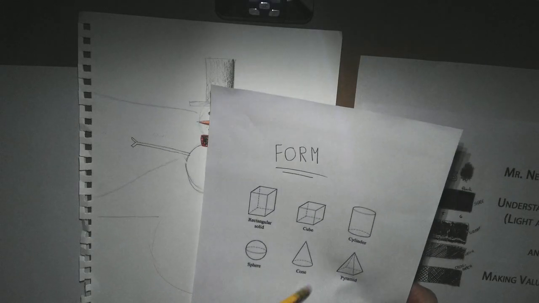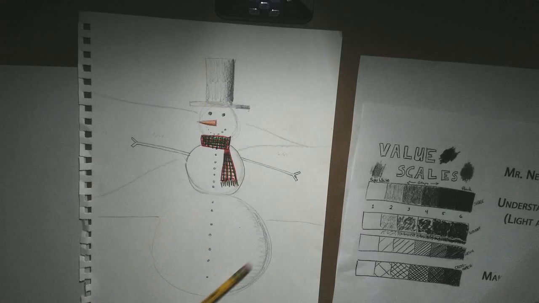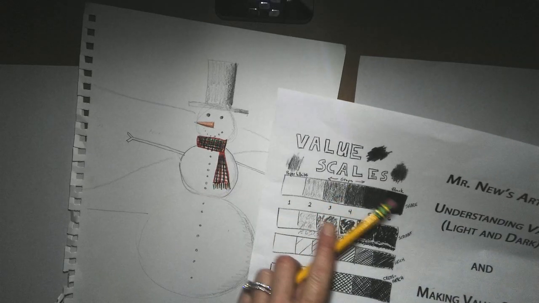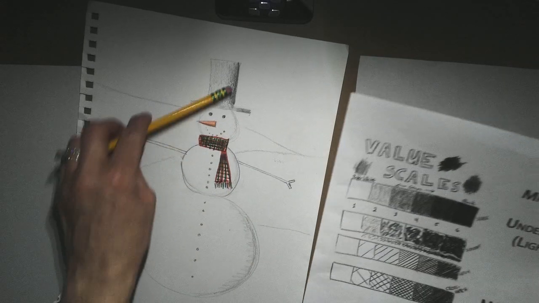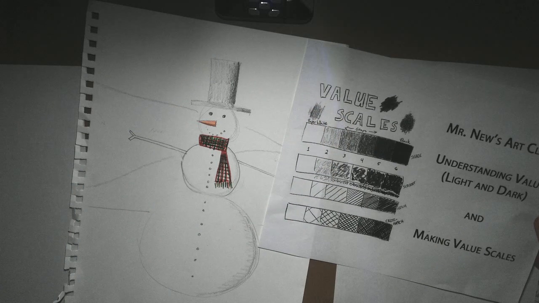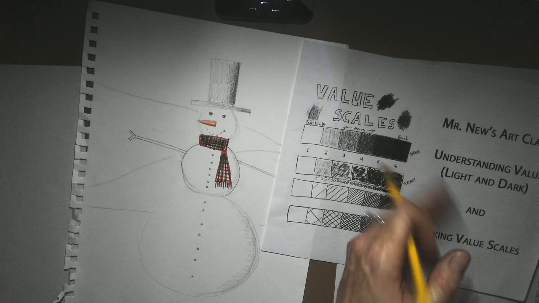Form is when we have something that's three-dimensional. So we're going to take these two-dimensional shapes, and by adding a little bit of a dark value to the sides, make it look a little bit more three-dimensional. Value is just a word we use in art to say whether something is light, middle, or dark.